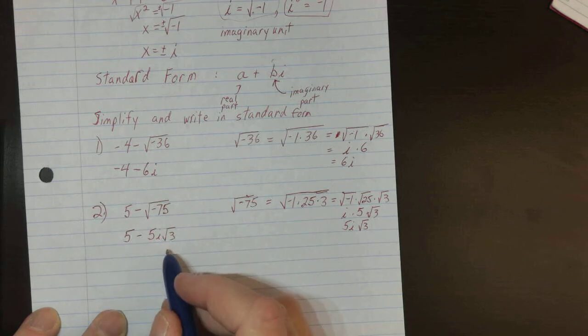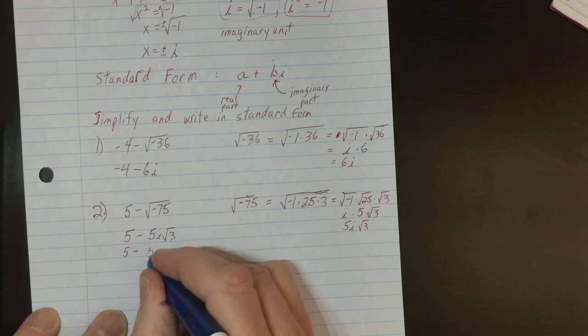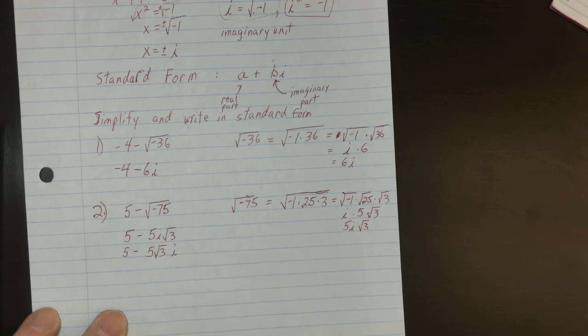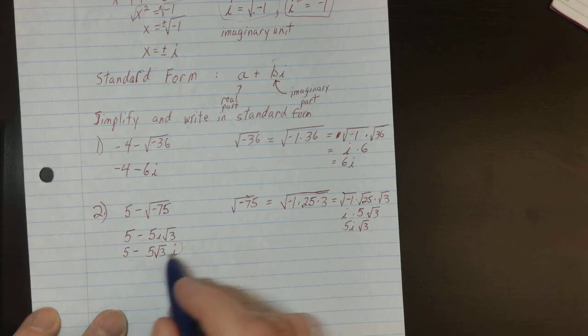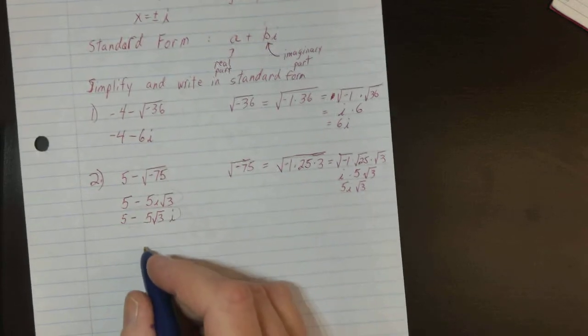I'll accept this as standard form, but if we're talking about the imaginary part, 5 radical 3 is the imaginary part, and then you get your i here. So this might be a little better of a way, but either way is good because of the radical and the i there. We can go either direction there.